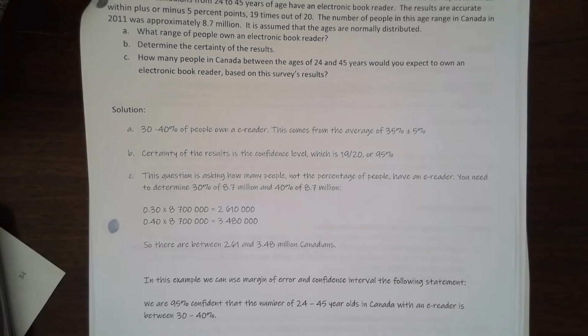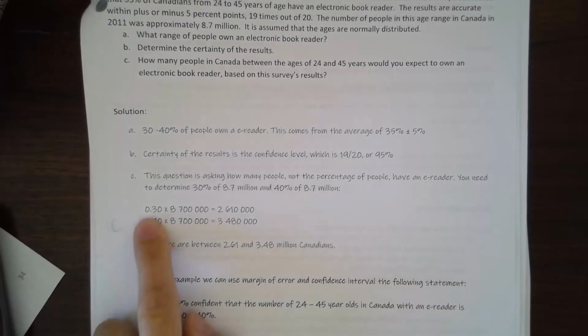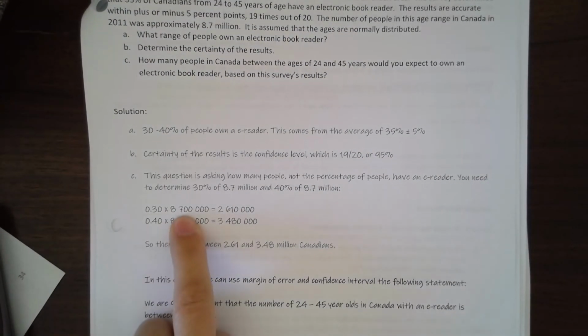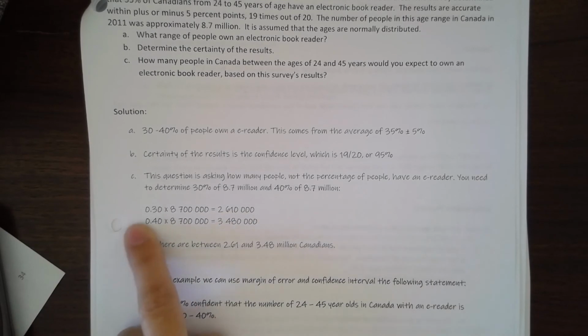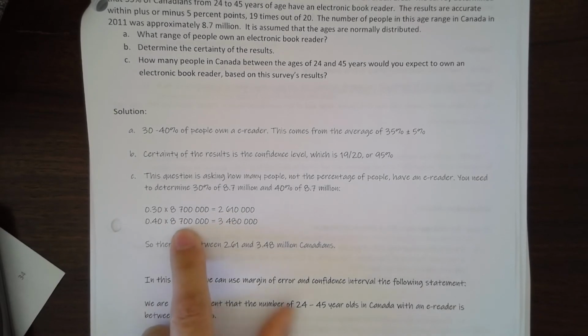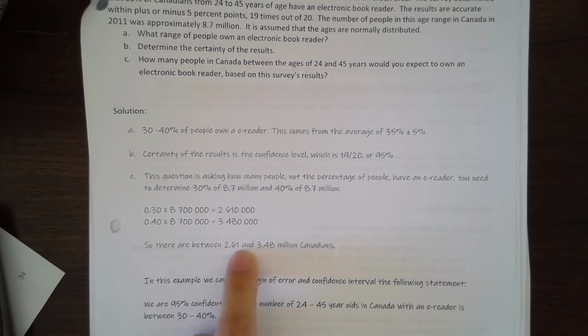How many people in Canada in this age range would you expect to own an e-book reader? Well, we know it's between 30 and 40%. So when we take 30% of 8.7 million, we get about 2.6 million. 40% of 8.7 million is about 3.5 million. So there's somewhere between 2.61 and 3.48 million Canadians.